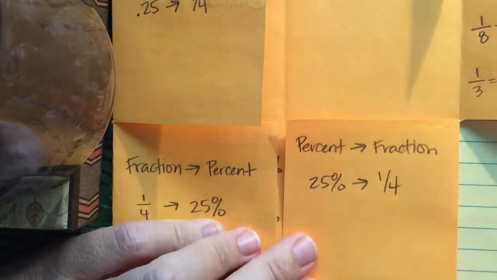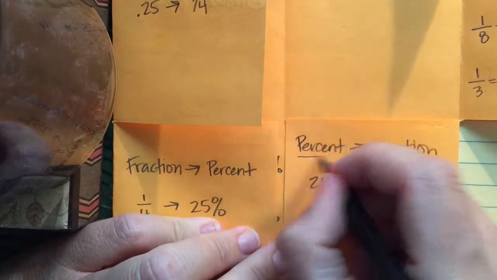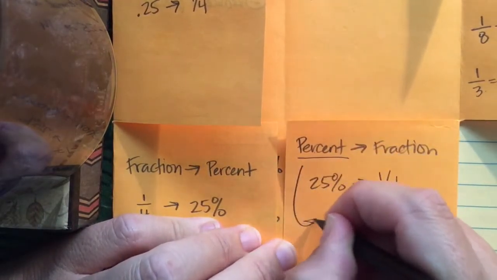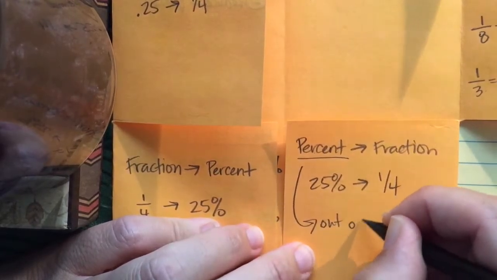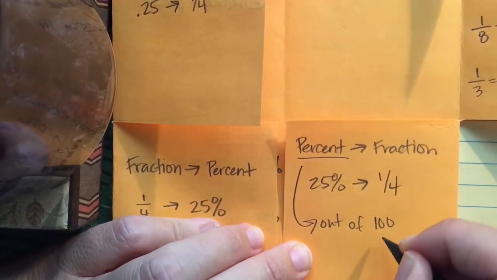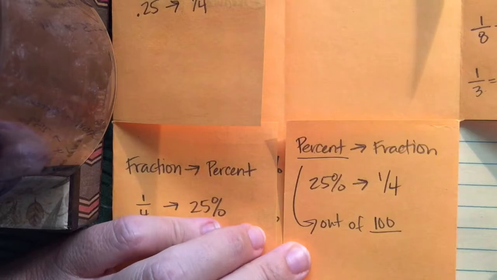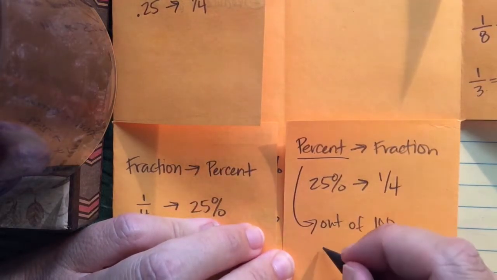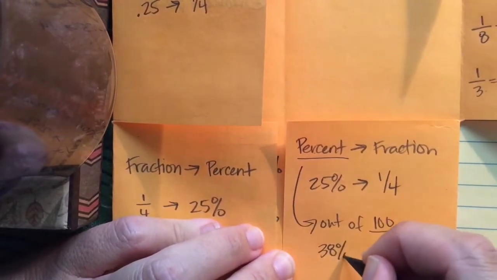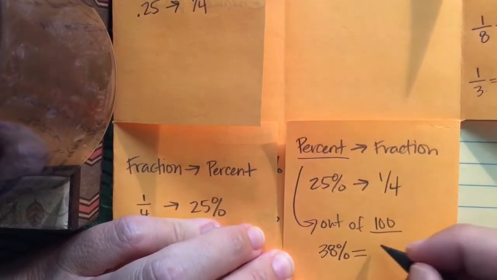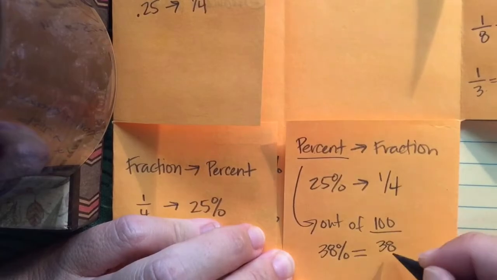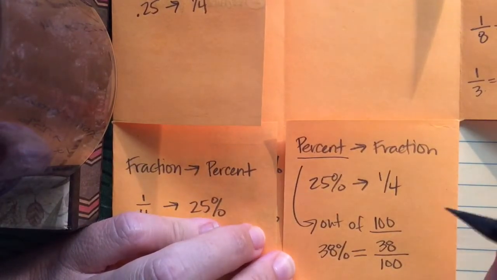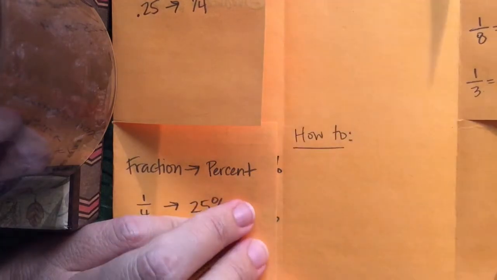Let's talk about what percent means real quick. Percent means out of 100. That's literally what it translates to, out of 100. So if I say I have 38%, that would translate to 38 out of 100. Okay? So it's real easy.